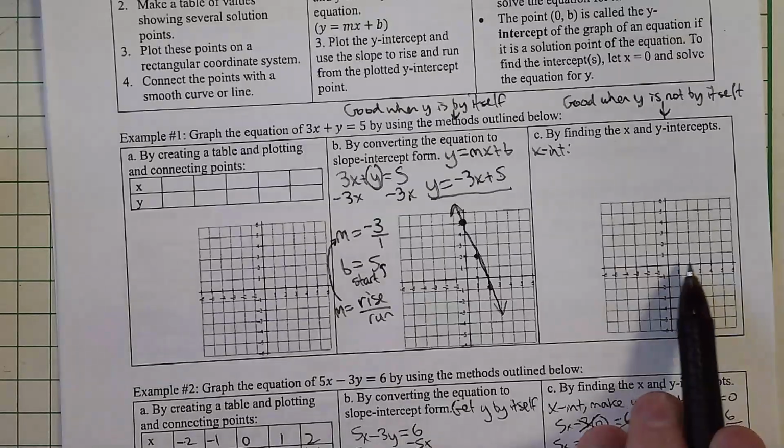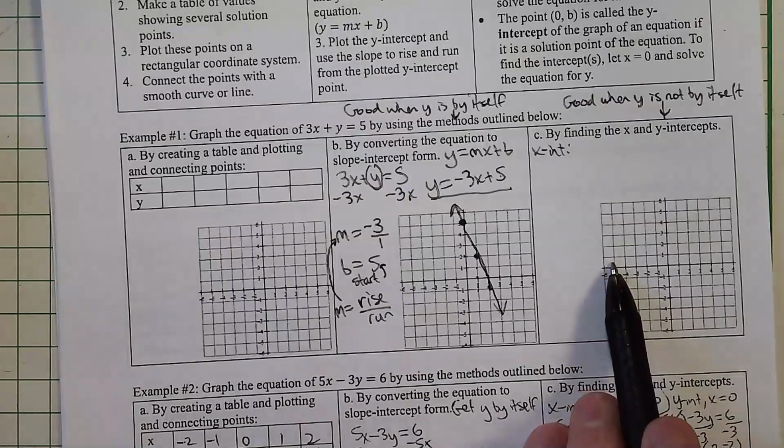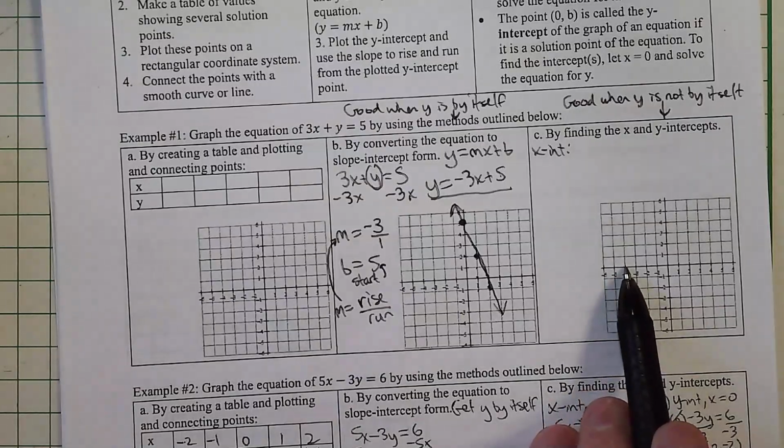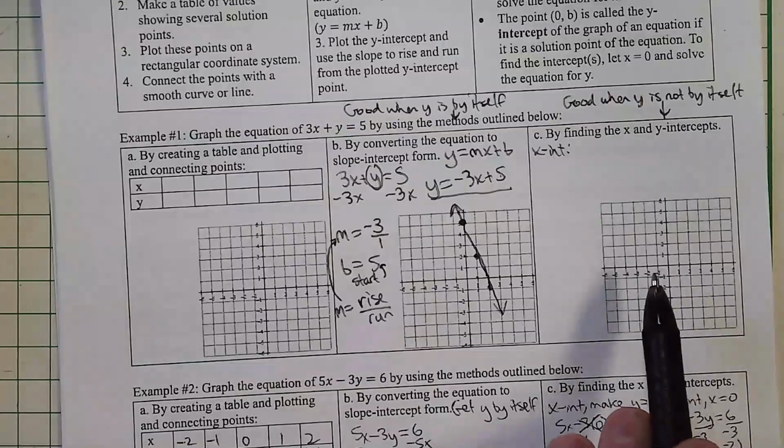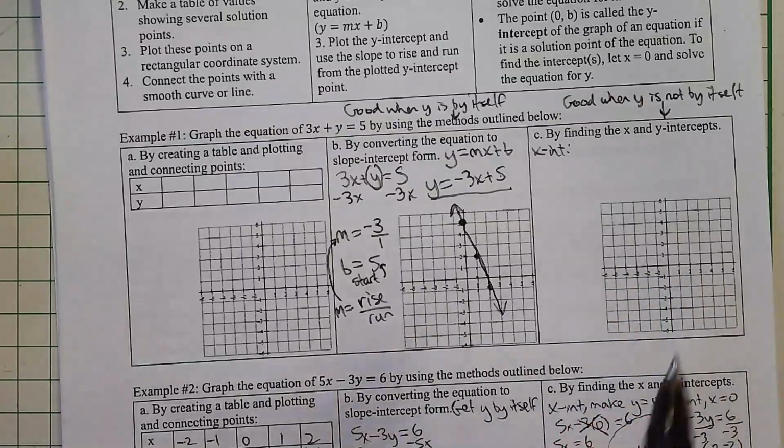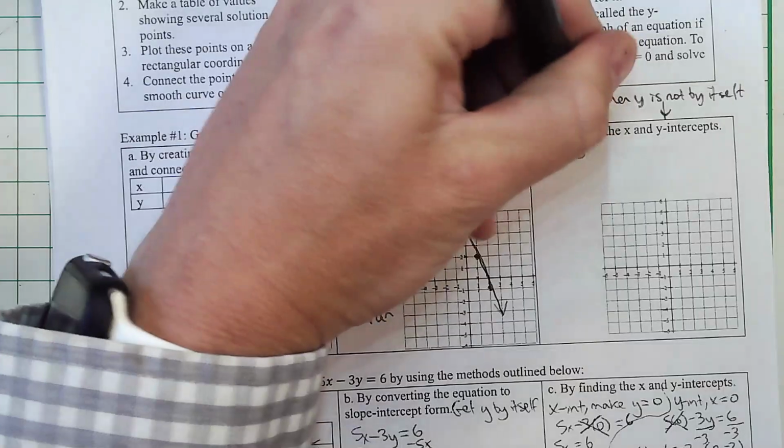1, 0, right? What's the coordinate when I'm at 3? 3, 0. What about when I'm at negative 4? What's true in all those points? 0's what? Good job. So guess what?